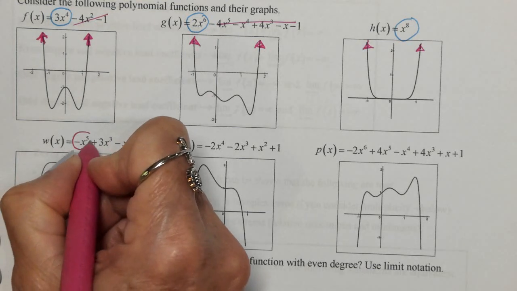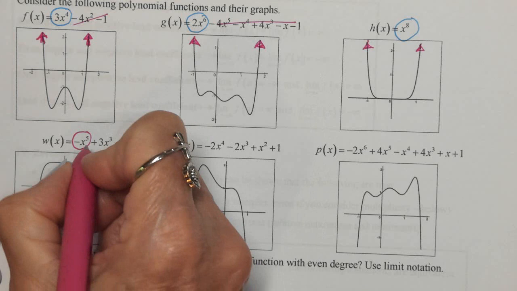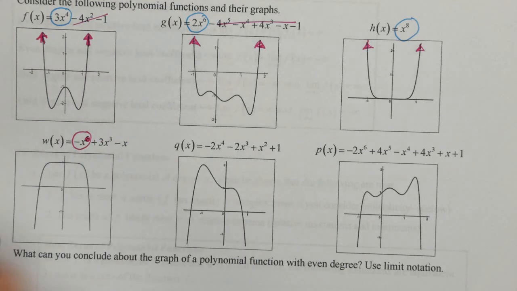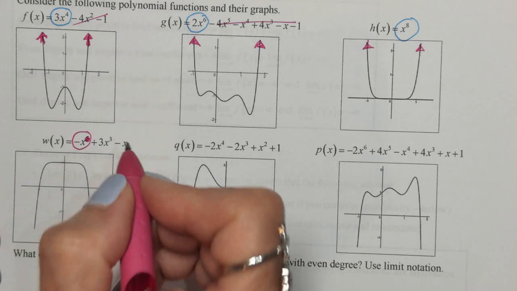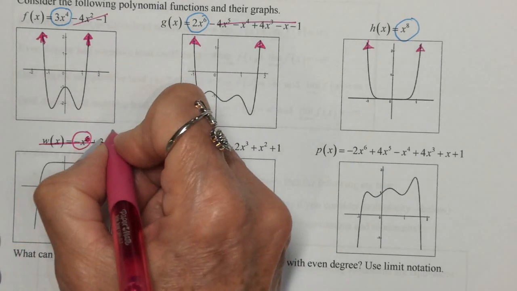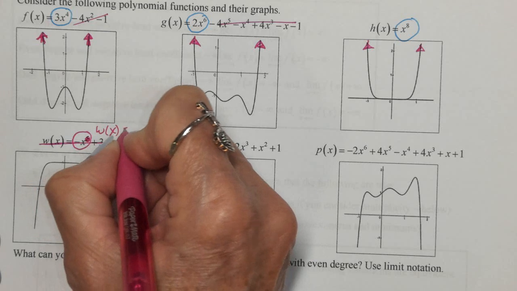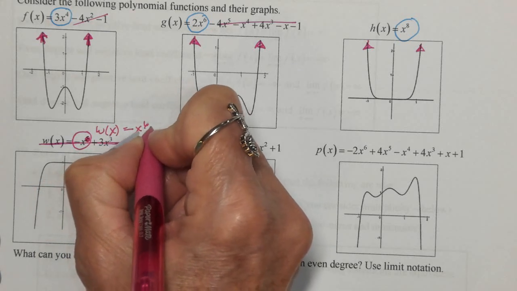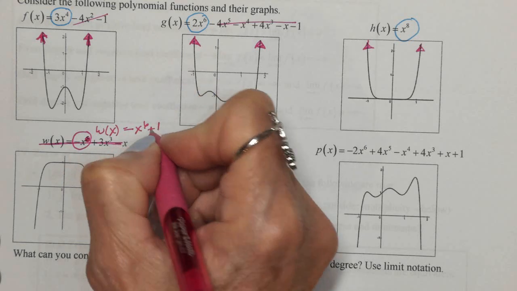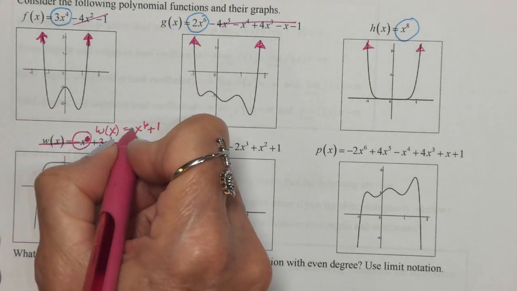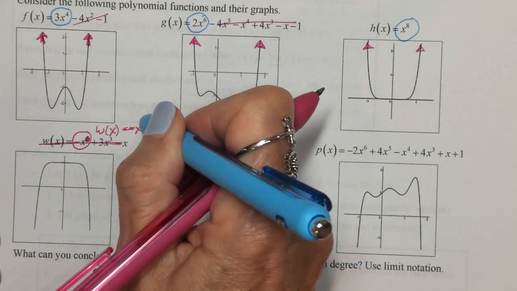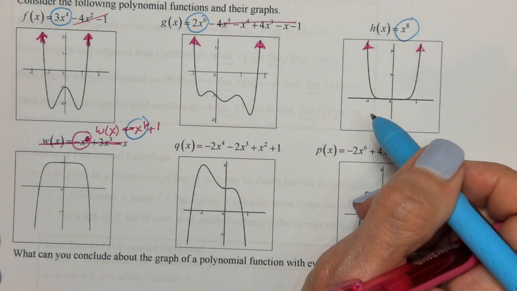What if your highest degree term, oh, this is not correct. I think this was a sixth. It may have been a fourth, but that's a typo. It's probably a six. But anyway, what if it's this? That doesn't even look like the right function for this. Anyway, I'll have to fix that. I actually think that this was w of x is negative x to the sixth plus like 1 or something like that. Okay, anyway, the point is the highest degree term is negative x to the sixth.